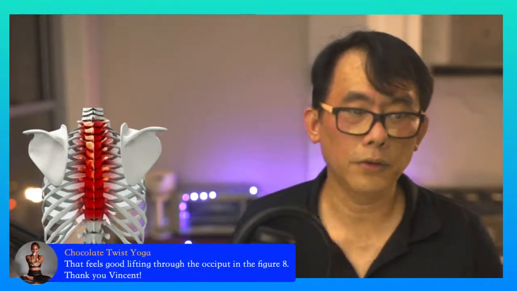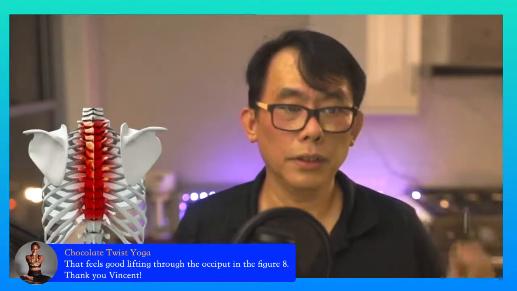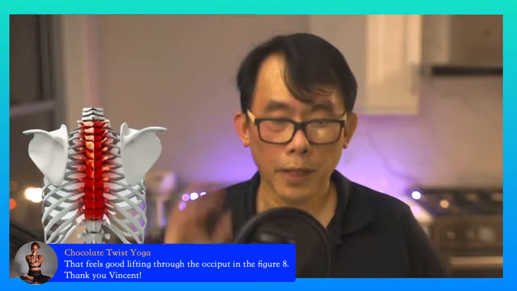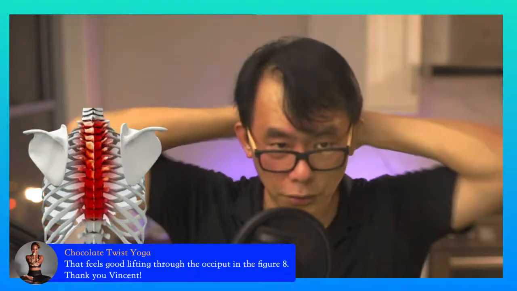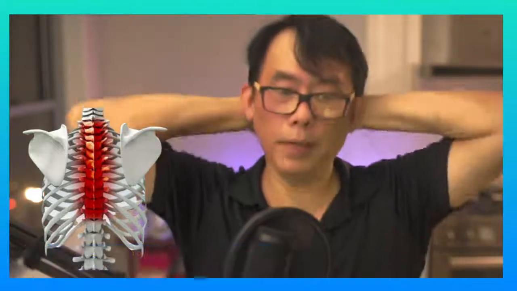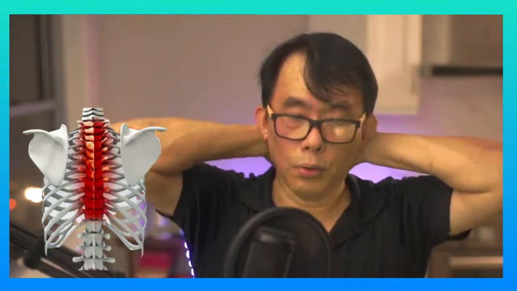What did Kelly say? Kelly said that feels good, good feeling lifting through the occiput in the figure 8. Yeah, same thing. Also this is like the neck traction I showed you, just put your hands together and push it up. It's kind of the same thing, but with this action you also hold this and then start moving it. Sometimes if you are really tight, or softened enough, it will pop. It feels good, and that's how you loosen up the muscles there.